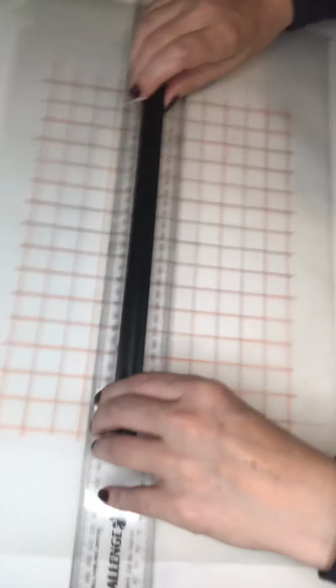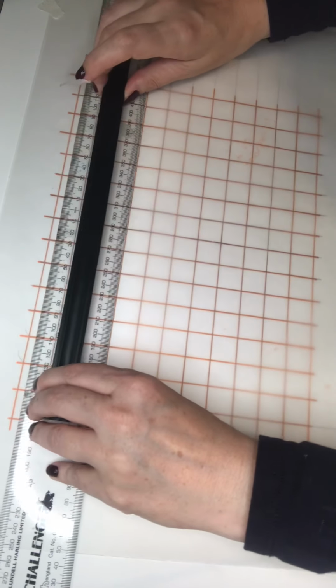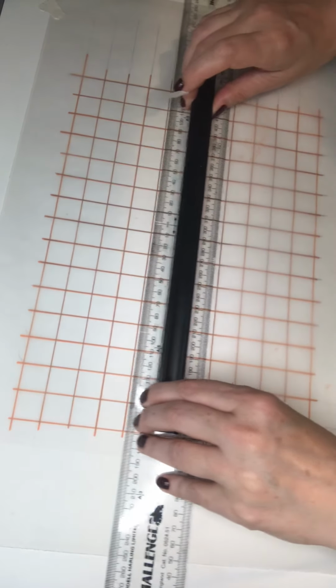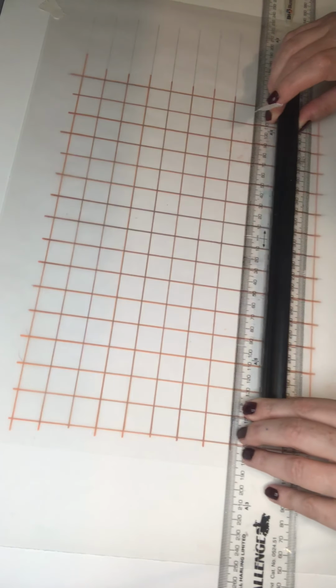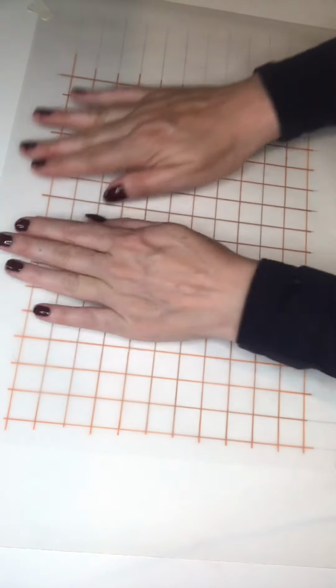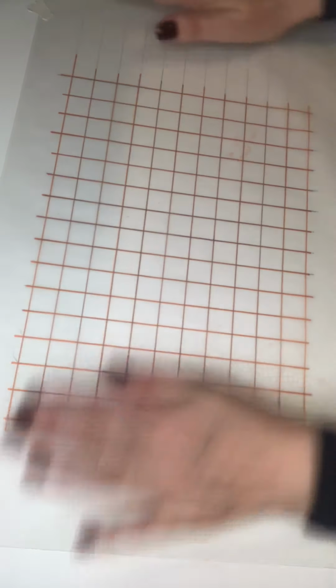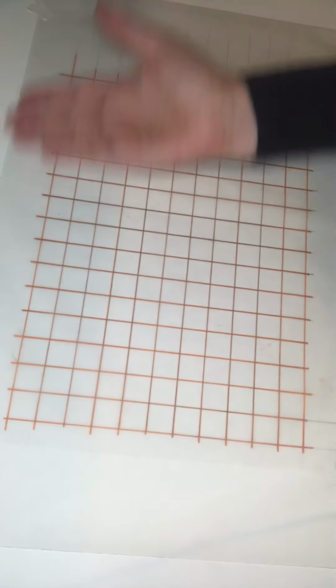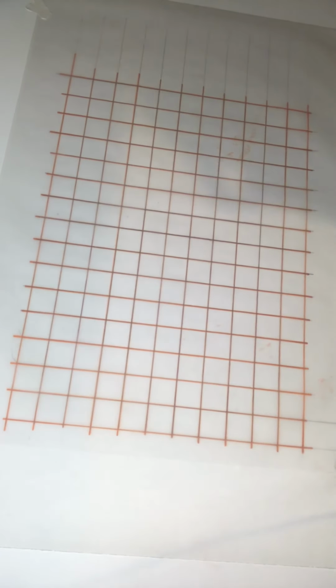And then I'm going to move my slide rule the whole way down just to make sure that the sheet of tracing paper is flat to the surface of the other sheet. Okay, so now I have my second sheet of tracing paper and I can clearly see the grid through it.